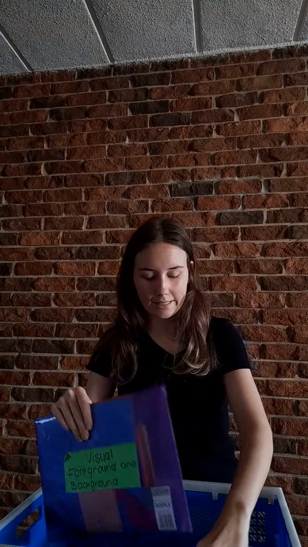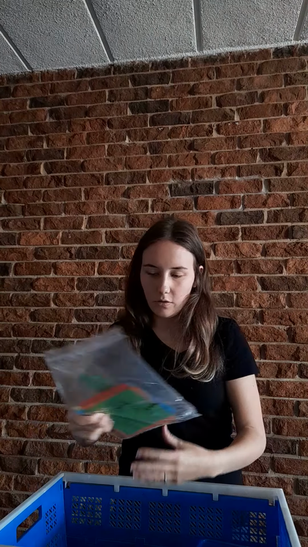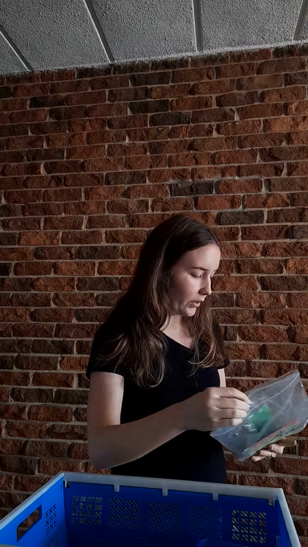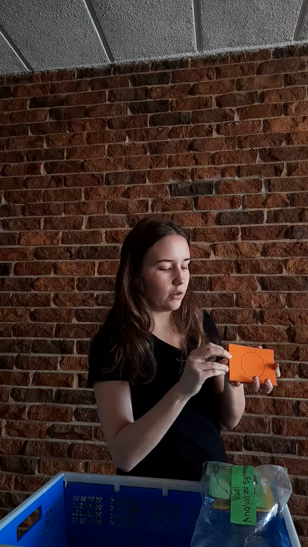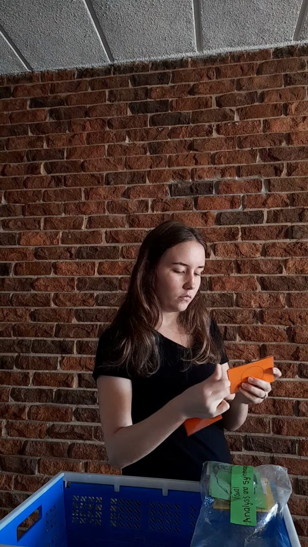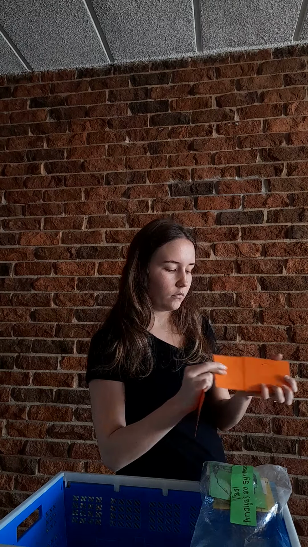Okay, now we move on to visual analysis and synthesis. I've labeled these in a plastic packet. So we start off with shapes. Here are the different shapes. Also stack them together, so I'll just show you like this. The different shapes. So those are the different shapes.